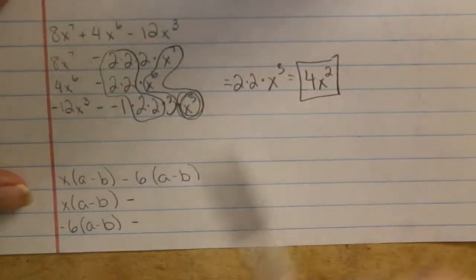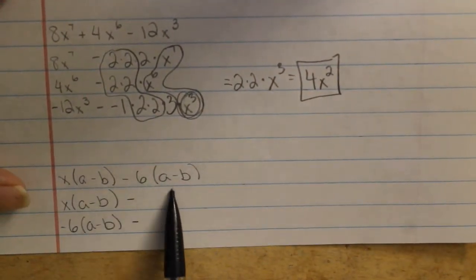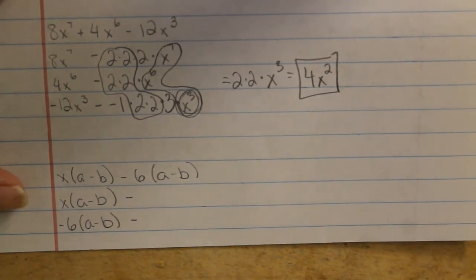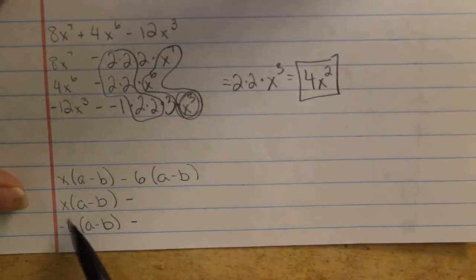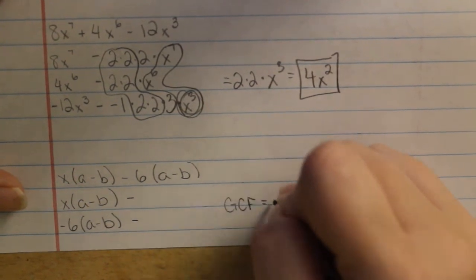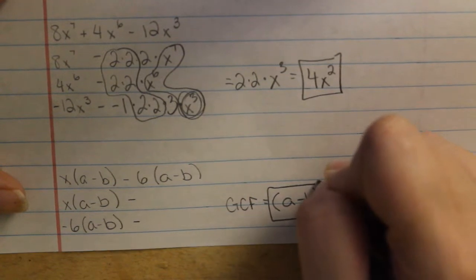Okay, so here, if you'll notice, I've got x times a minus b minus 6 times a minus b. I split this up into my 2 separate terms, and when we do this, it makes it so much easier to see that my greatest common factor is actually a binomial, a minus b. Guess what? That is possible.